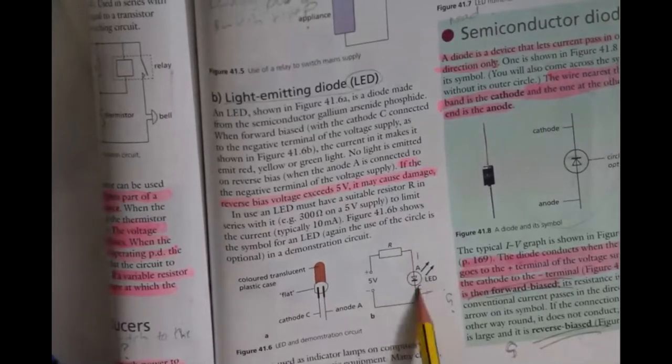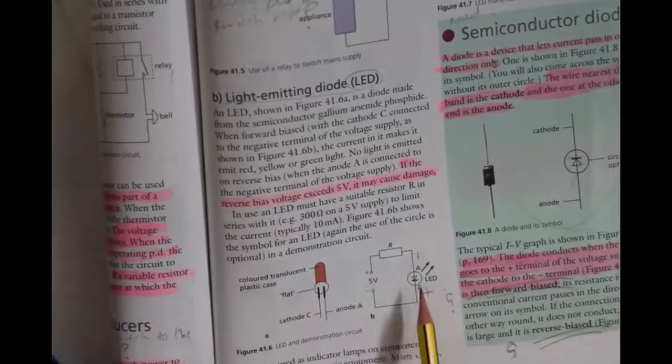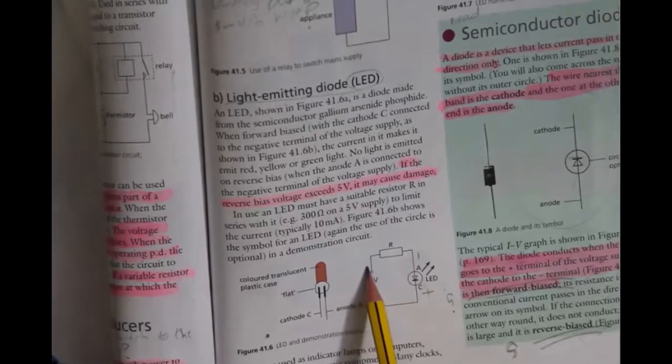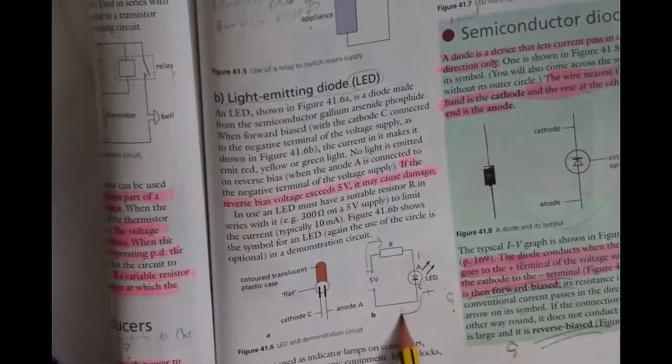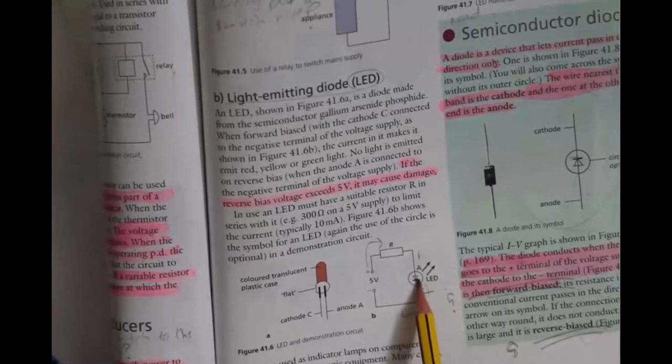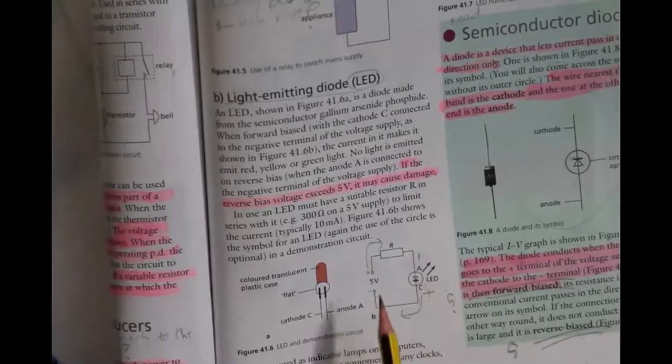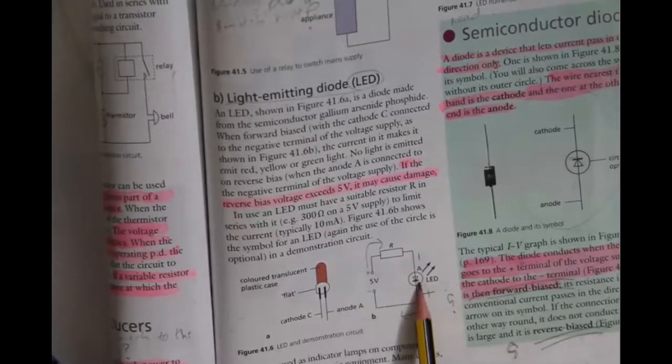So basically, this is forward biased if we look at the conventional current. The conventional current runs from the positive side of the battery to the negative side, and this looks like an arrow, sort of, pointing us towards the negative side of the battery. So this is forward biased, keeping in mind the conventional current.